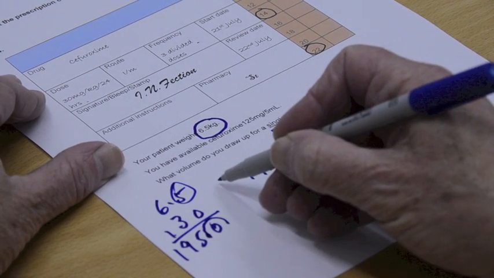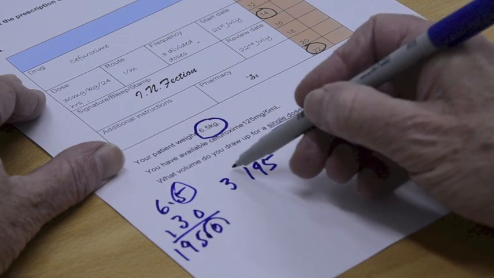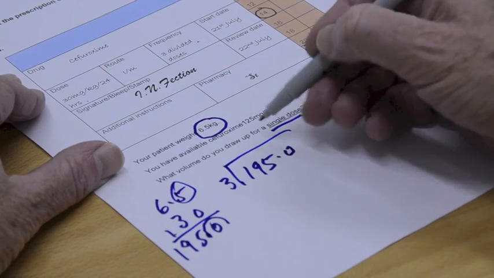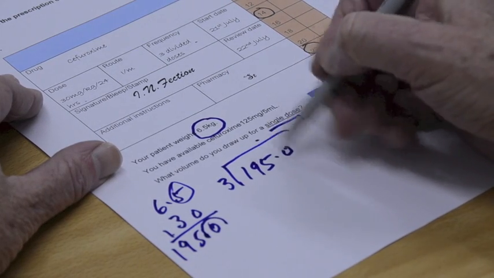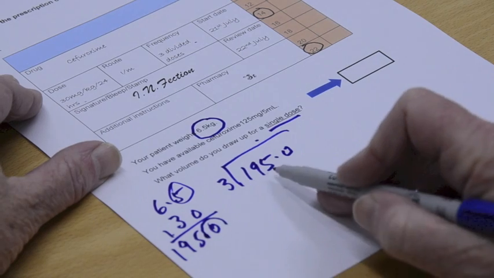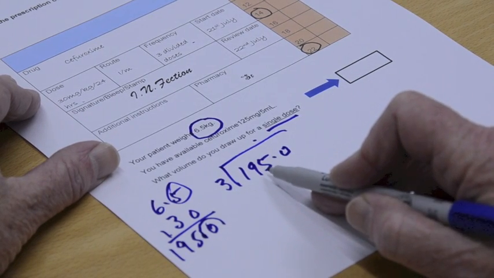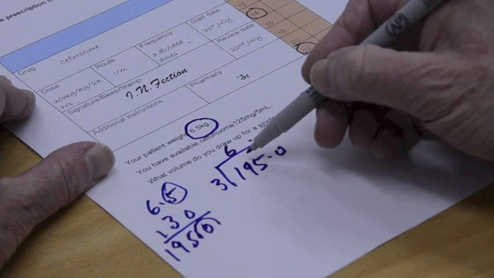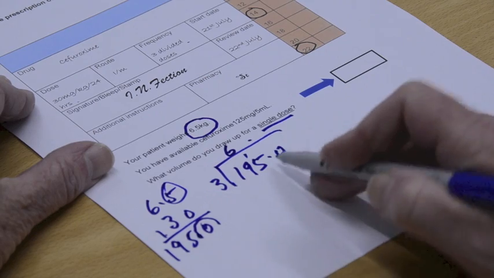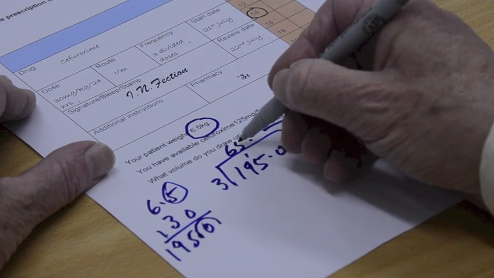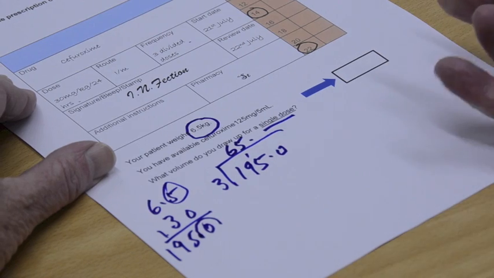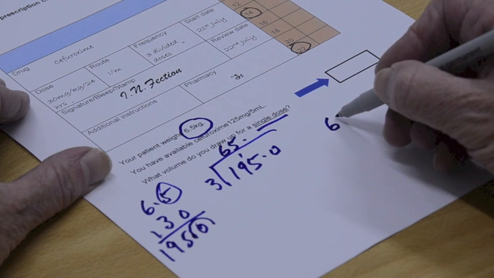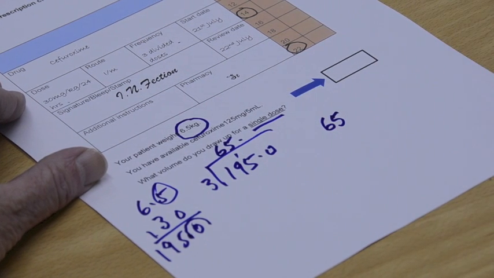So why not do that division now? Divide by 3. Let's give some room. I often put a decimal point and a naught straight after the figure to make sure the decimal point lines up. Alright, so 3's into 1 obviously won't go. 3's into 19, well 3 6's are 18, and we need to carry 1, and 3's into 15 will go 5. Okay, we didn't need the decimal point after that, we got a nice round number. So now we have 65 as the divided dose.